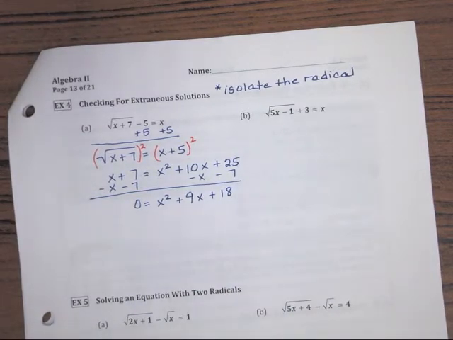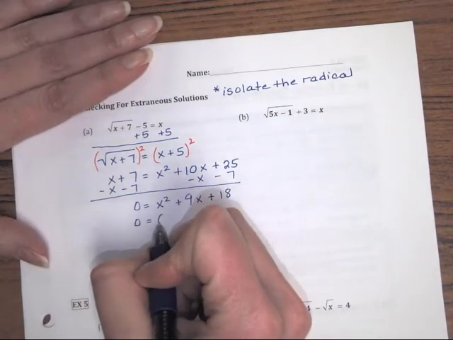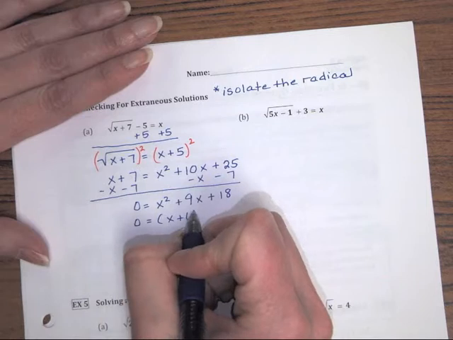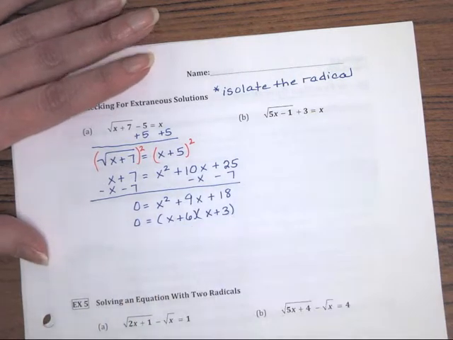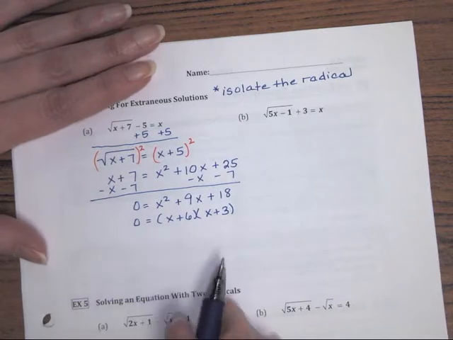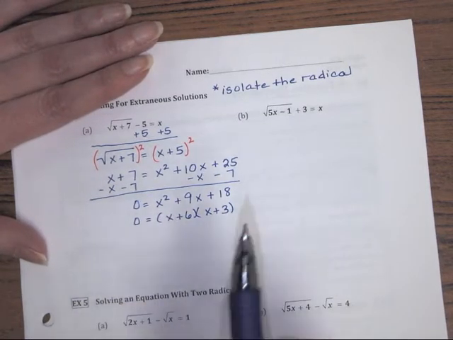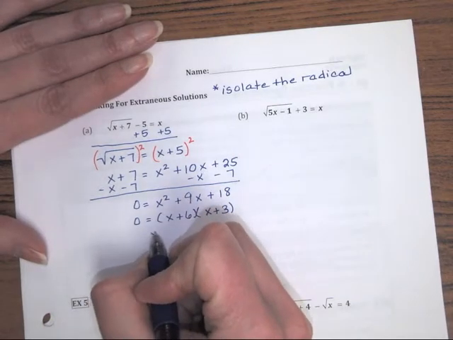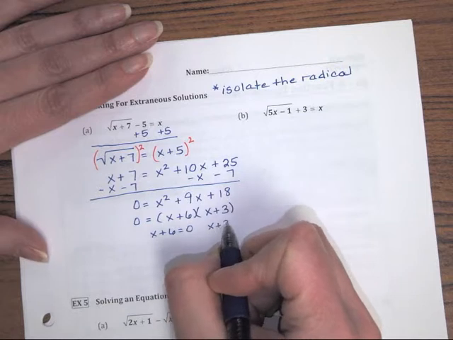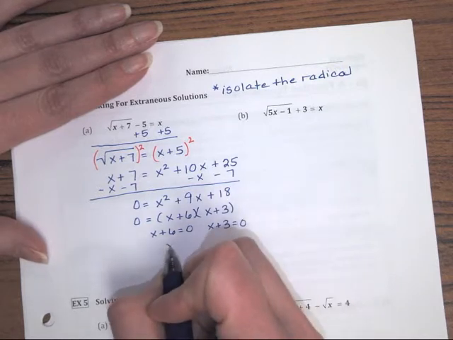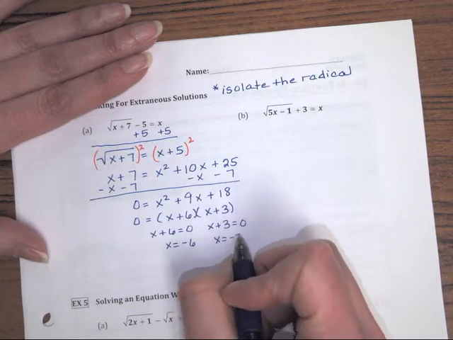Because now I have to factor. So I've got x plus 6, x plus 3. Okay, now set both of those, because of the zero product property: if this times this equals 0, then this is 0 or this is 0. So remember this, x plus 6 equals 0, x plus 3 equals 0, which gives me x equals negative 6 and x equals negative 3.